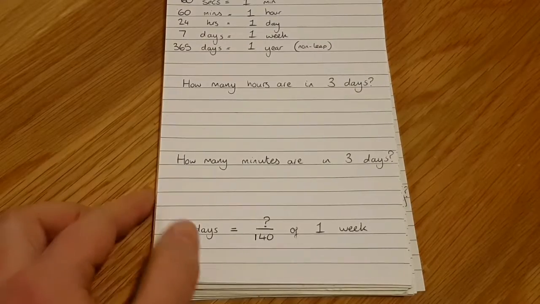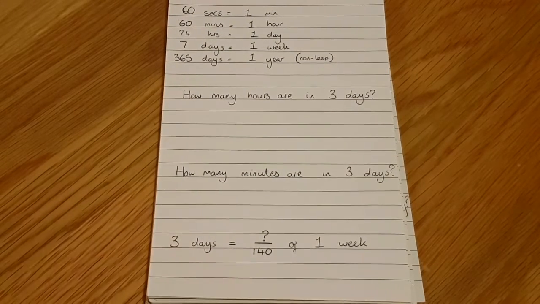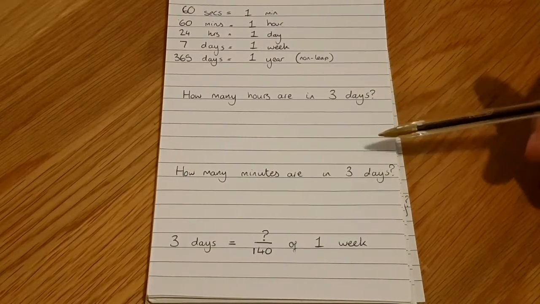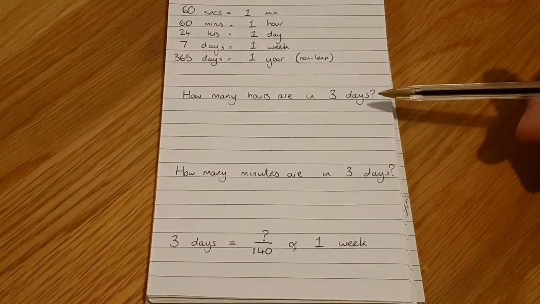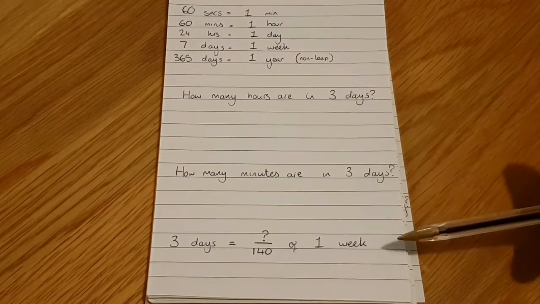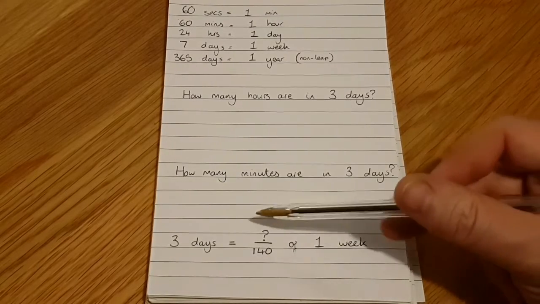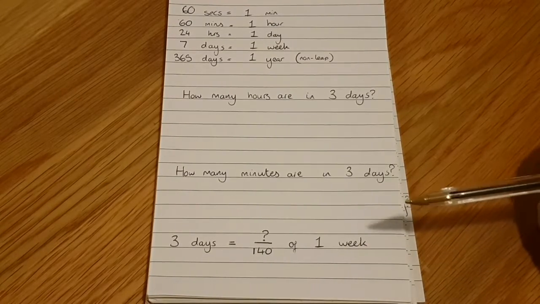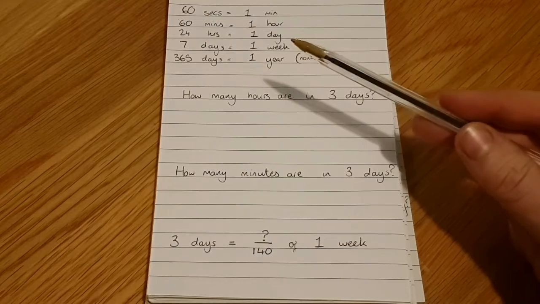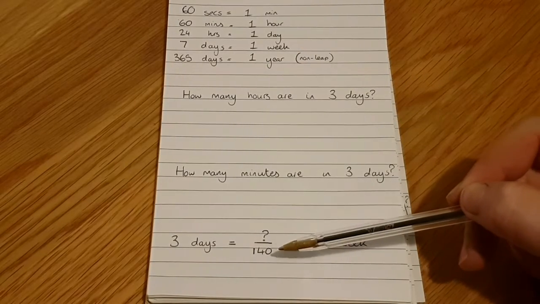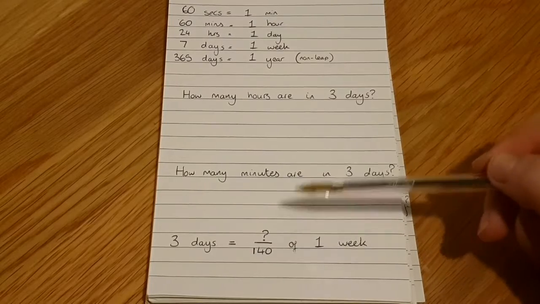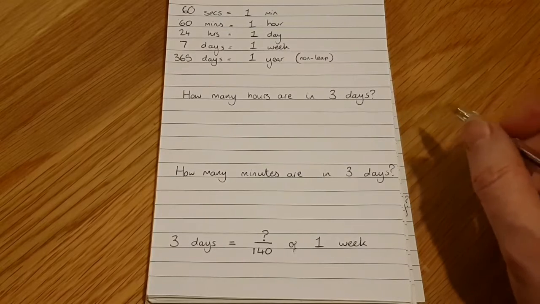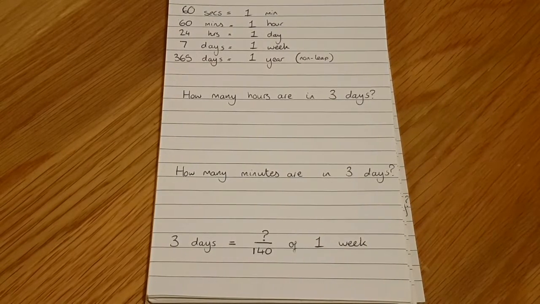Okay, now it's time for you guys to have a go. I've got my facts at the top of the page here as well, and 3 questions. They do get trickier as they go down. We start with how many hours are in 3 days. Then how many minutes are in 3 days. You'll probably find if you solve the first problem, you can use it to help you there. Then a quite challenging one at the bottom. 3 days is the same as how many 140ths of 1 week? That's a really, really challenging one. But if you think about what we know about our facts here, think about how you can make a denominator, which is the whole. You might be able to make some links in there. So I'm going to pause the video. I want you to have a go. And then when I show you the answers, hopefully we agree. Time to pause.